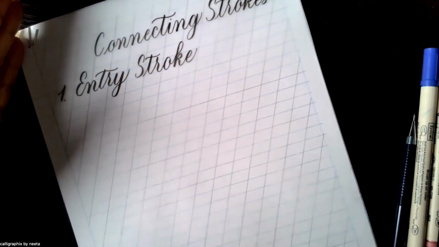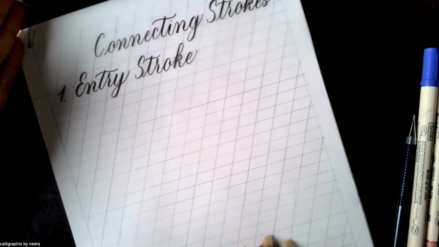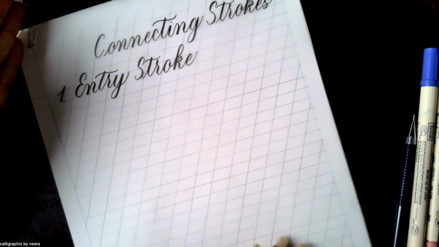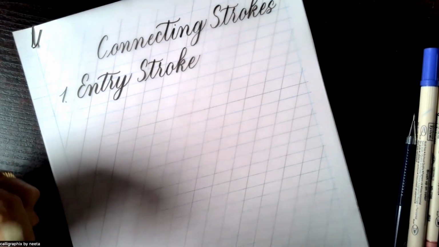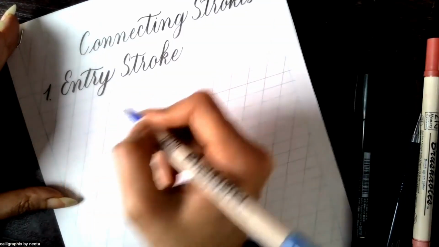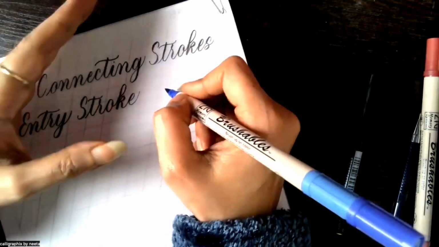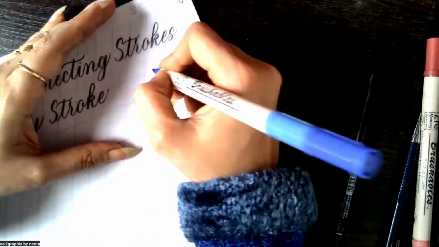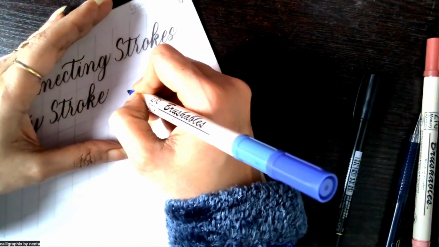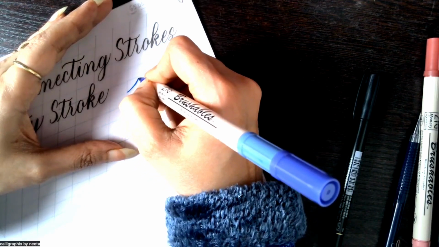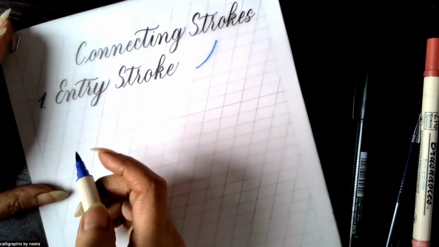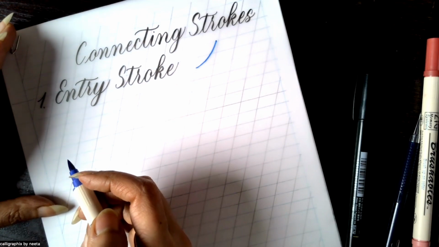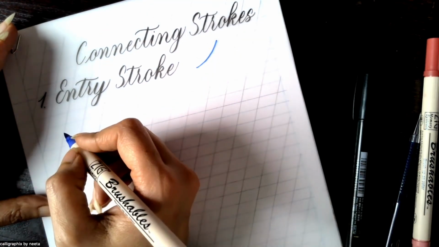So first let's see how the entry stroke is connected to the other strokes. We'll take one stroke at a time with our entry stroke. So we'll see the entry stroke. This is how we used to create our entry stroke. So this is how the entry stroke is made. And now we'll see how this entry stroke is connected, with the first one being the underturn.